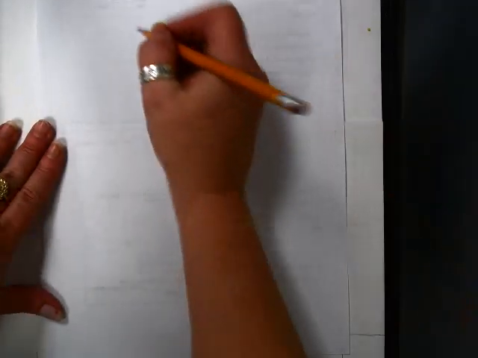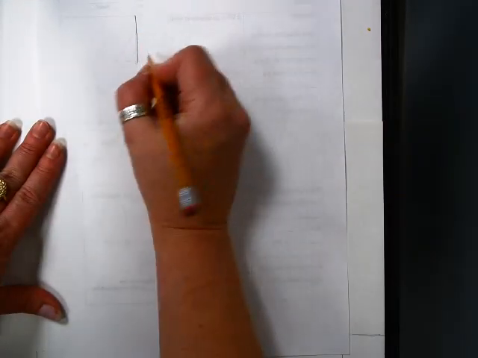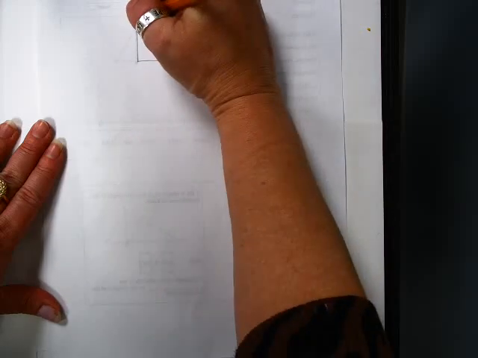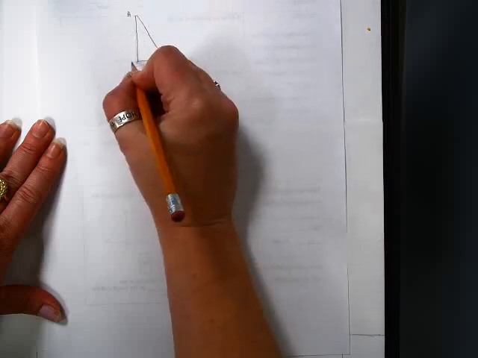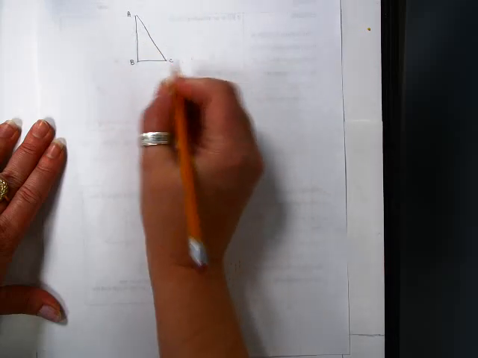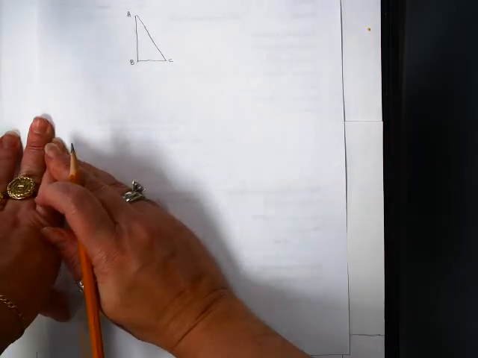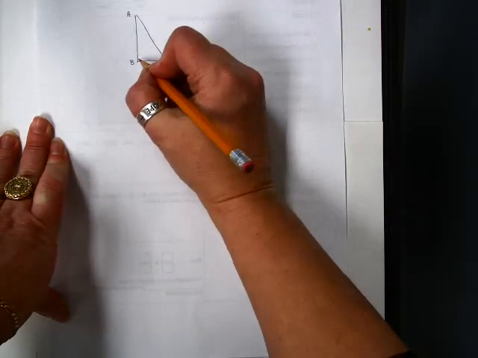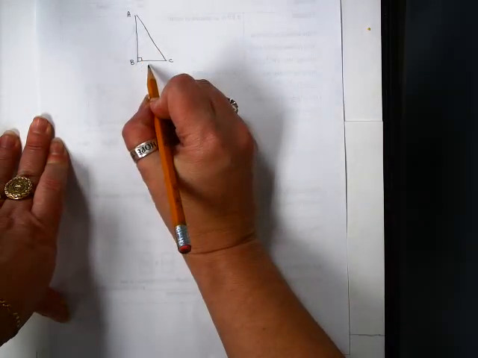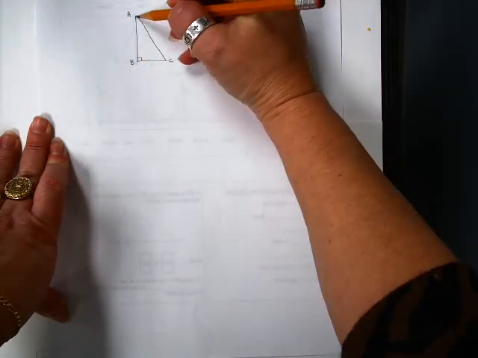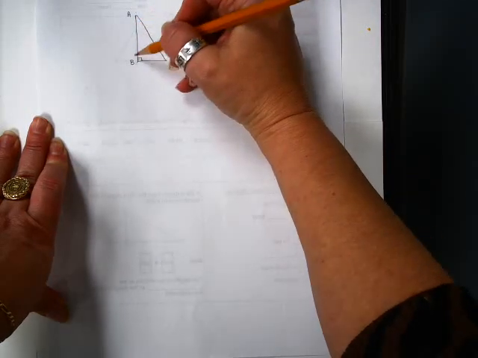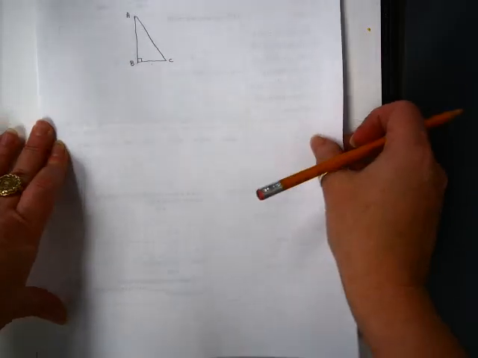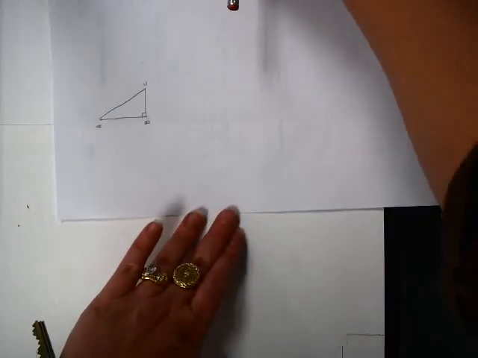I'm going to flip my paper over to this side so you can see them. Okay. Let's take that right triangle that we saw over there, ABC. And this is A, this is B, this is C. As I have it drawn here, this is the right angle. That means that this is the base, and this would be the height. So this was considered the altitude this time.